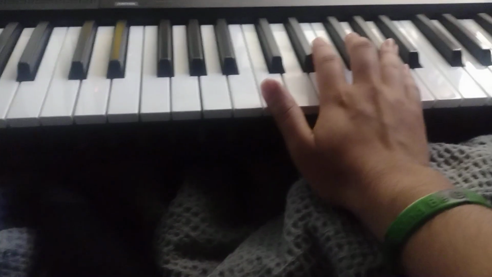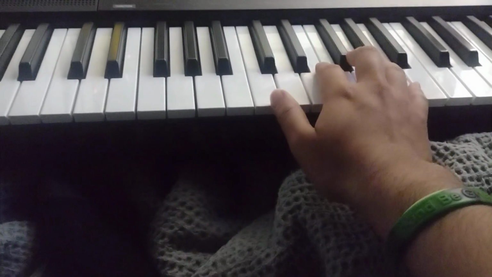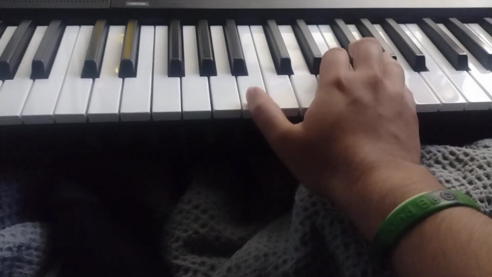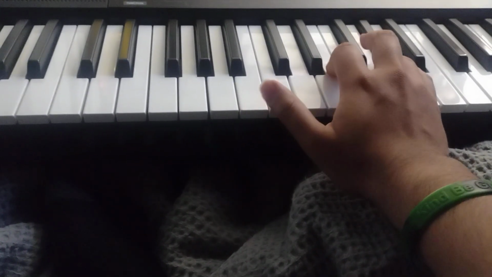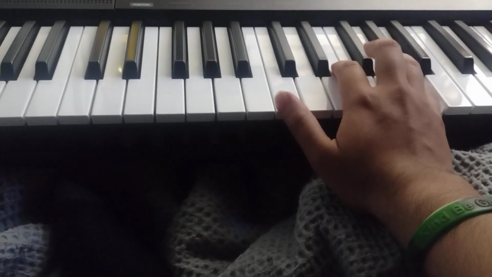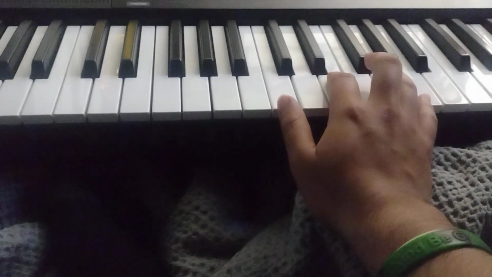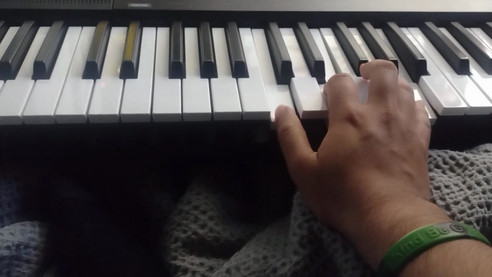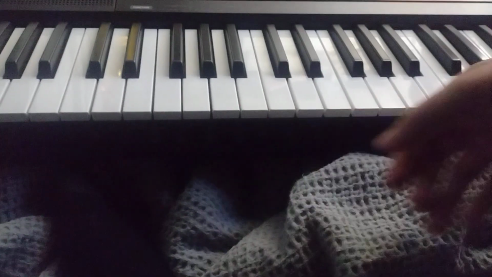But after this, to make it sound thicker, you could say, instead of this, right? I just play the inversion of an A minor chord, and it resolves back to A natural minor.